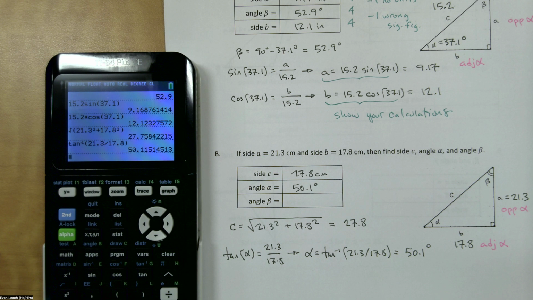Once we have two of the angles in a triangle, we can subtract to find the third one. That would be the best thing to do. So beta is just 90 minus the 50.1.